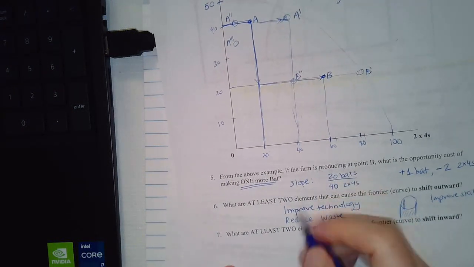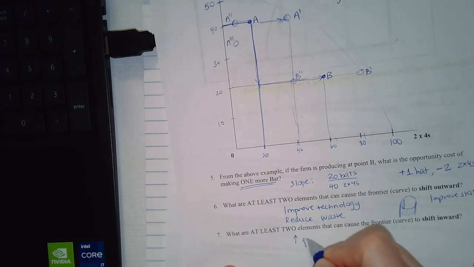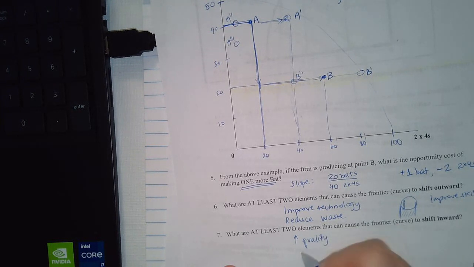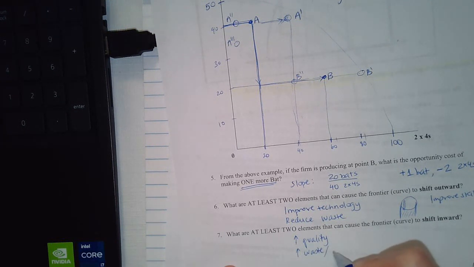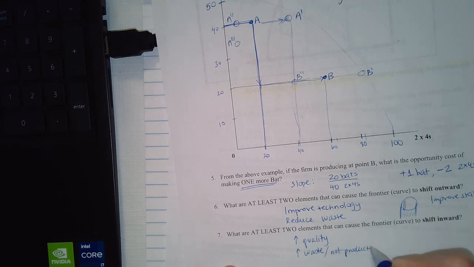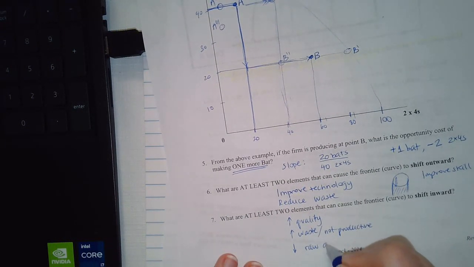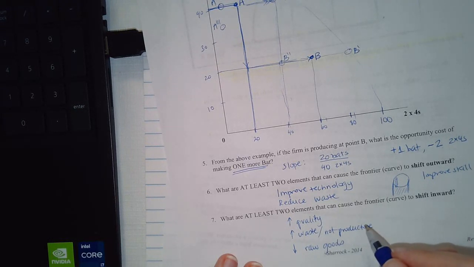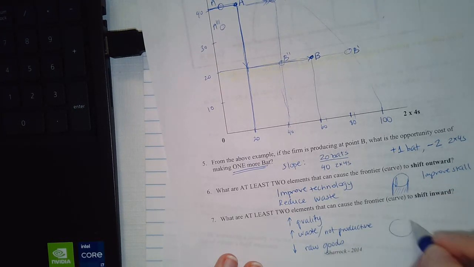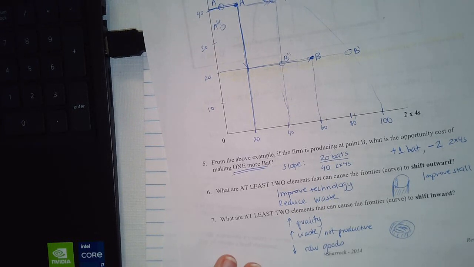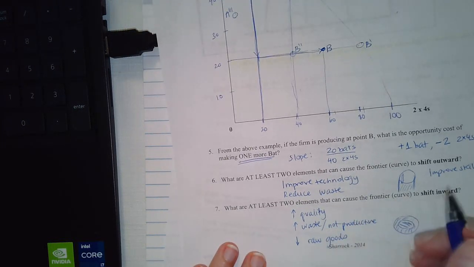That would mean we'd have to increase waste, or material that's not productive. Maybe we would reduce the amount of raw goods we have. Let's say we got new trees and the outside was totally not usable, so we'd have less tree to work with. These are just concepts that are a more generalizable way to do it.